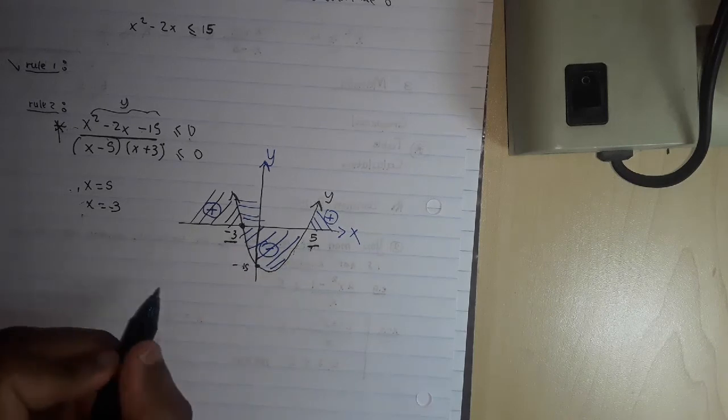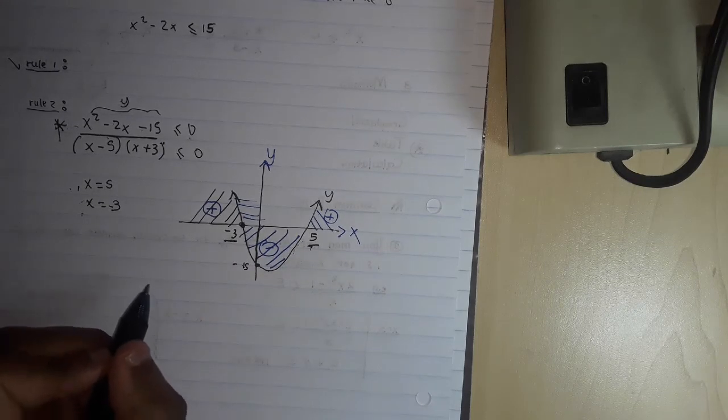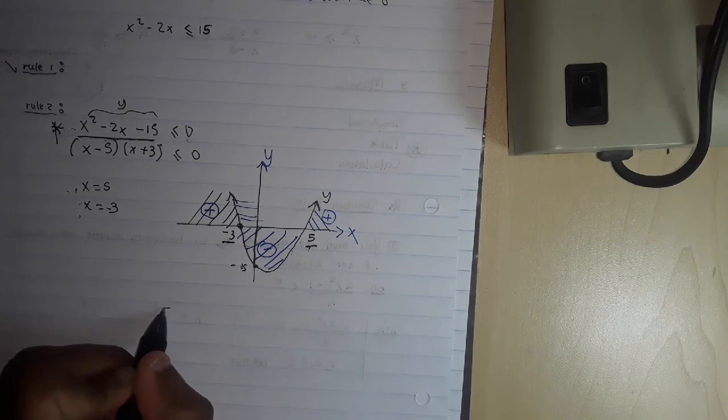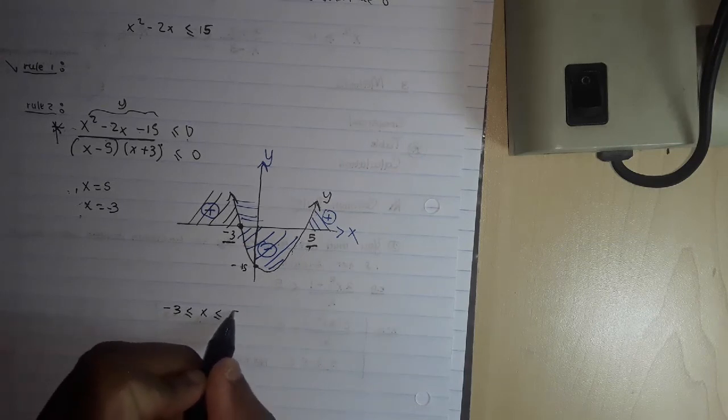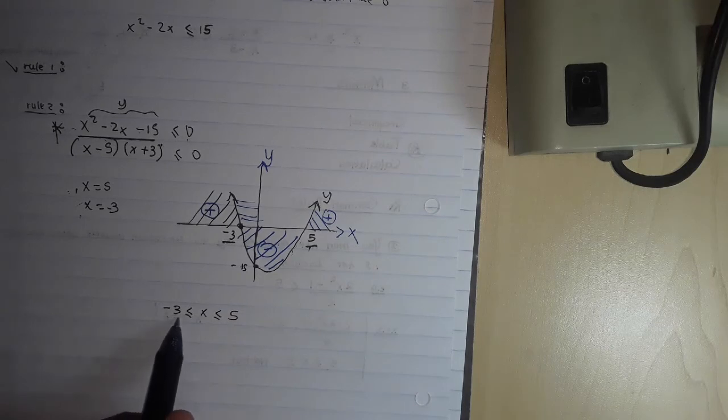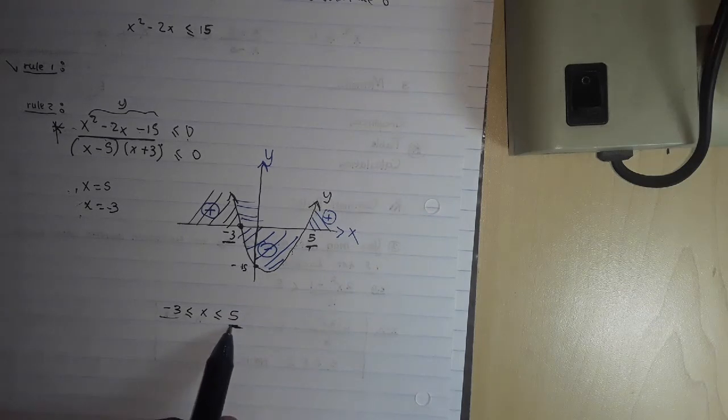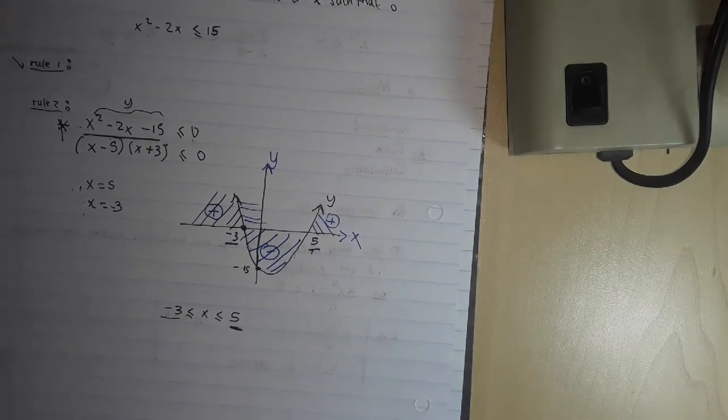So the answer to this is x must be between or equal to, right? So x must be between minus 3 and 5. So that's the answer to this problem.